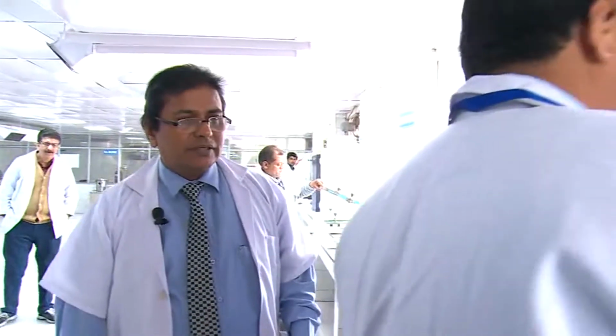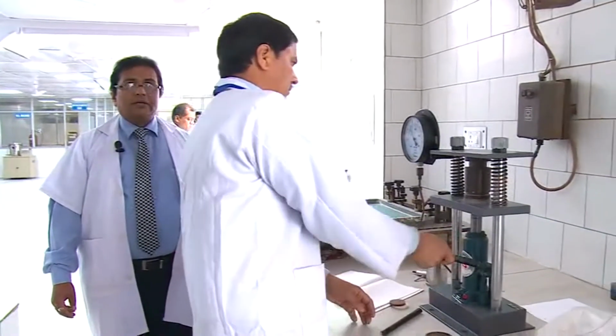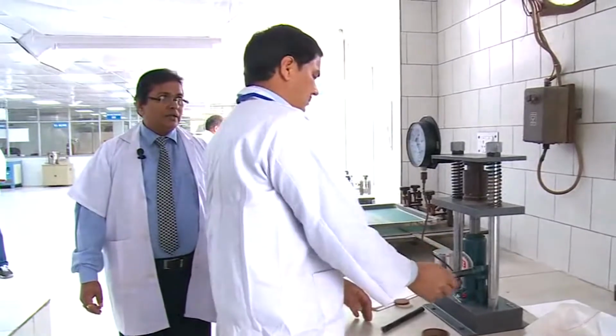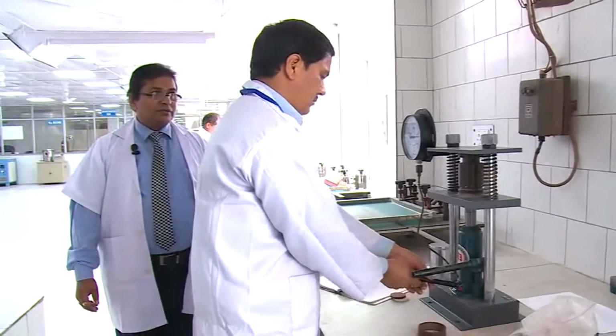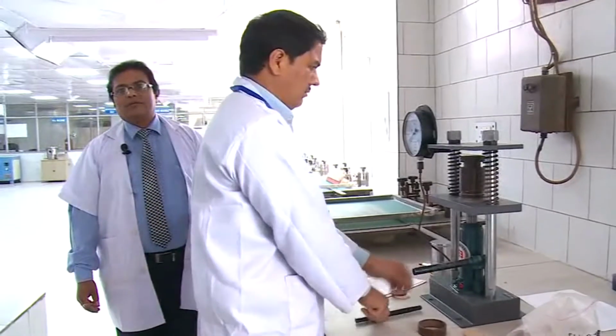He is Mr. Dan Singh, and he is making buttons to carry out the test. Normally we make buttons using this hydraulic press as per the requirement of the test.